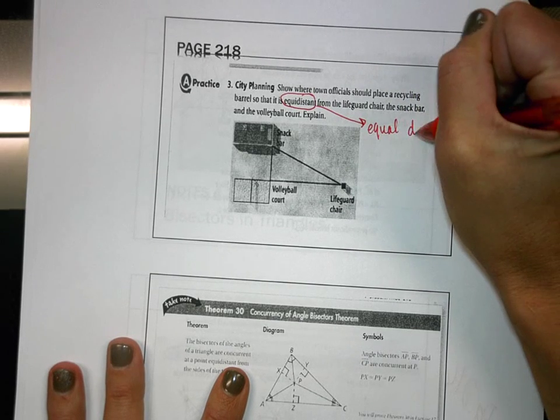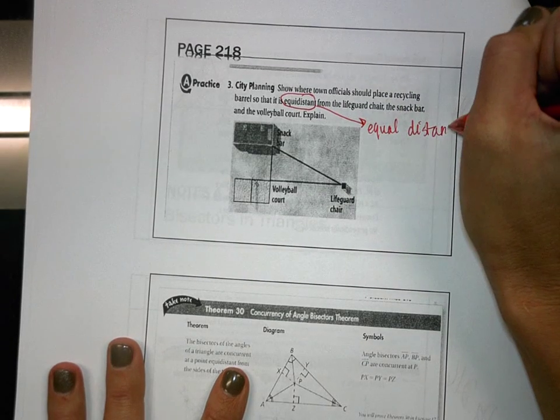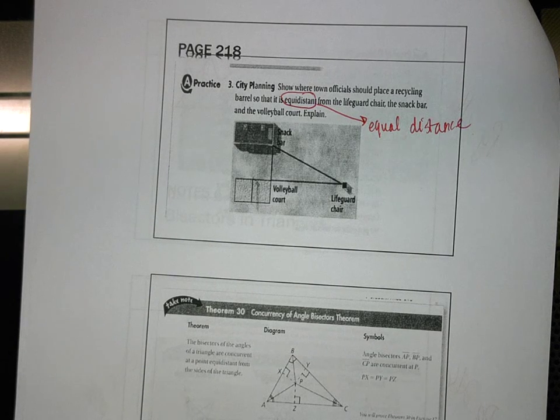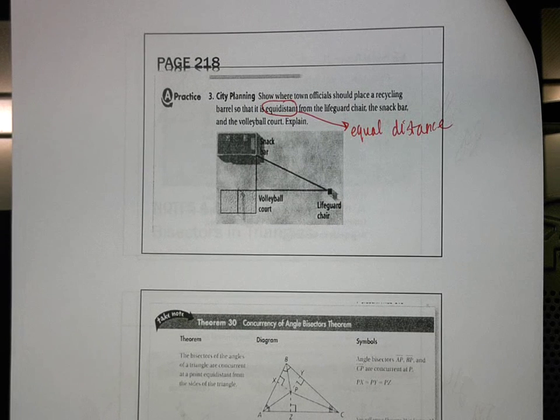Equal distance from the lifeguard chair, the snack bar, and also the volleyball courts. So based on that information and what we've been learning about perpendicular bisectors, where do you think that trash can or recycling bin should be placed?